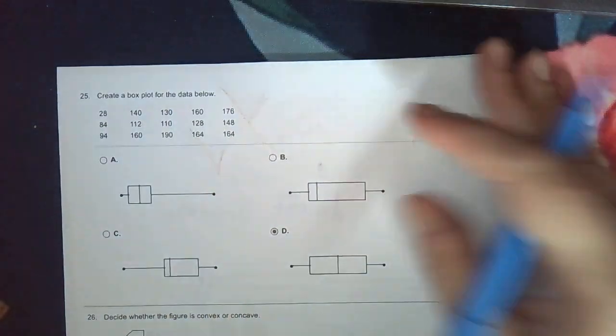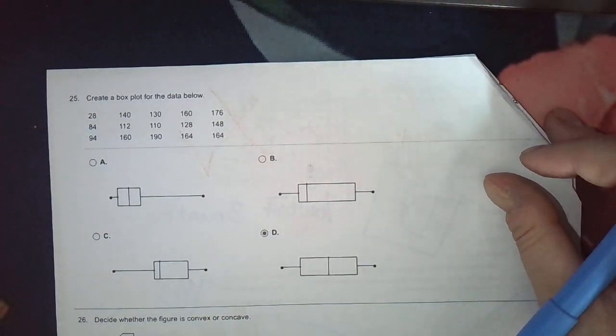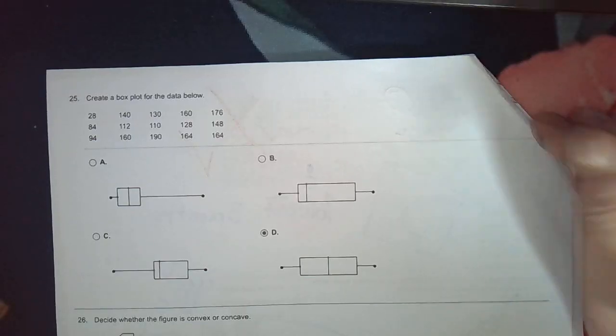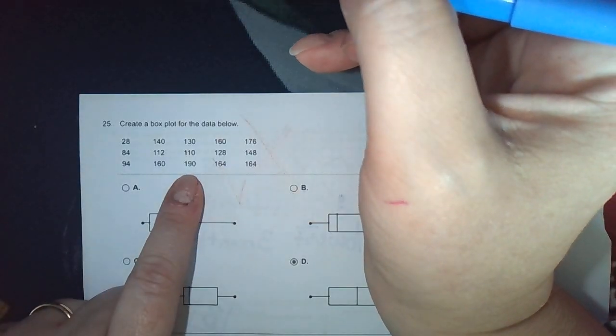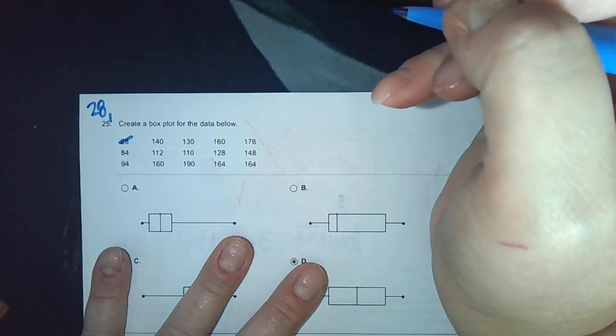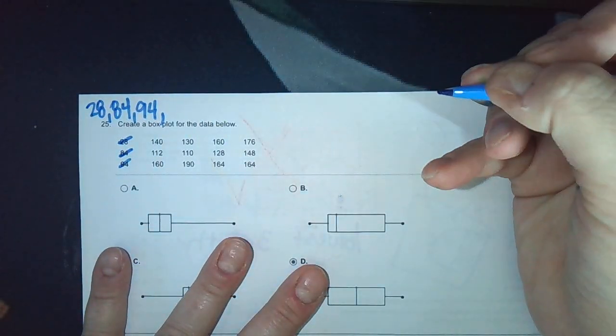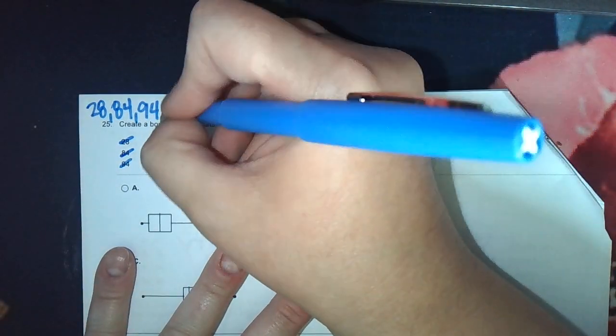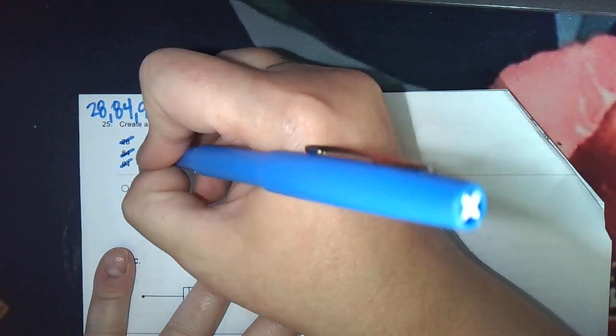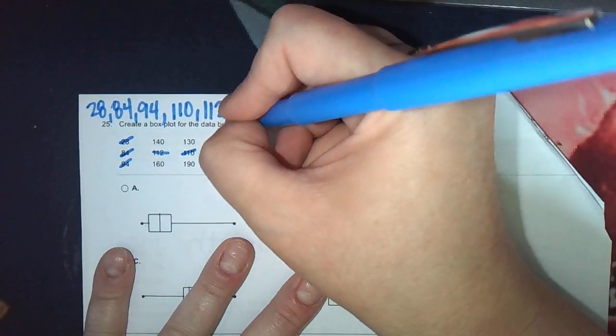Okay. Let's check this sucker. It says create a box plot. Okay. First, we list them smallest to biggest, and they are. Actually no, they're not smallest to biggest. Oh goodness, we got to put these in order. Okay, you ready? 28 is the smallest, and then 84, 94. Okay, then it jumps to 110, 112. You see how they're not in order? I was totally tricked.